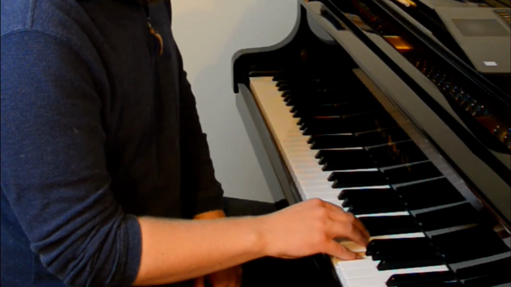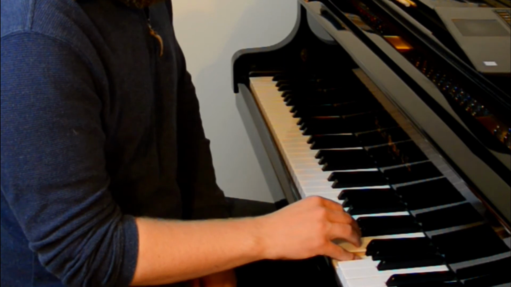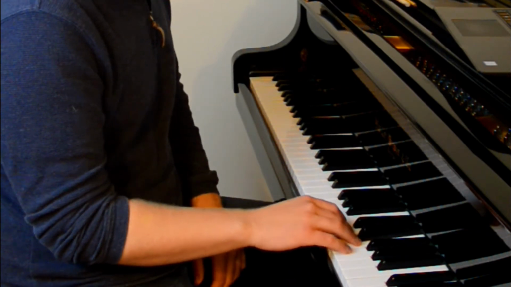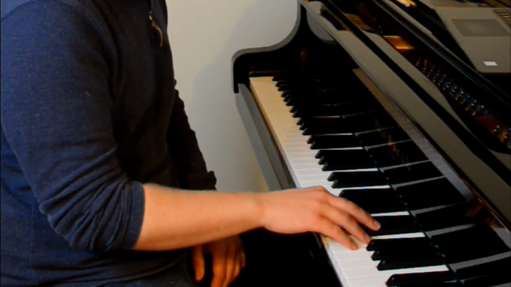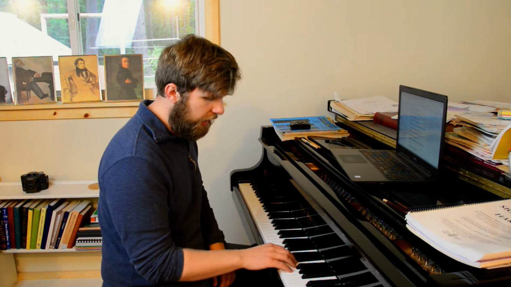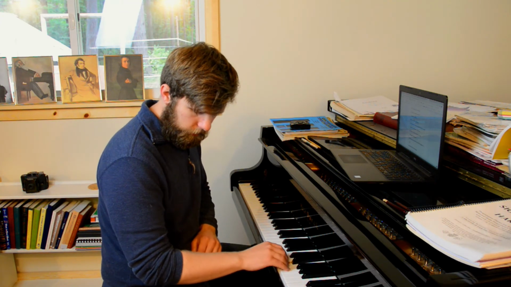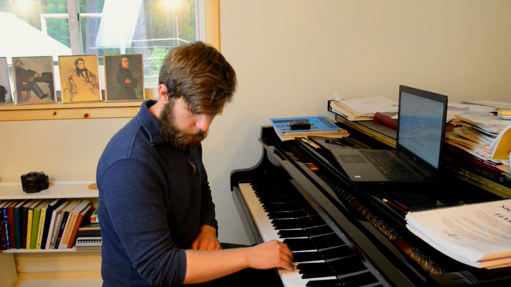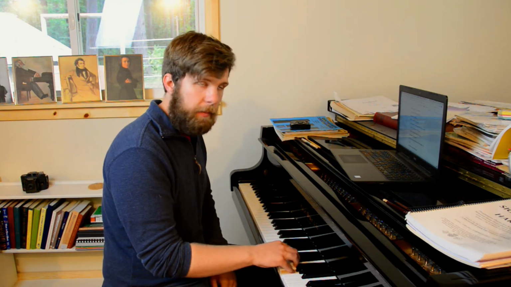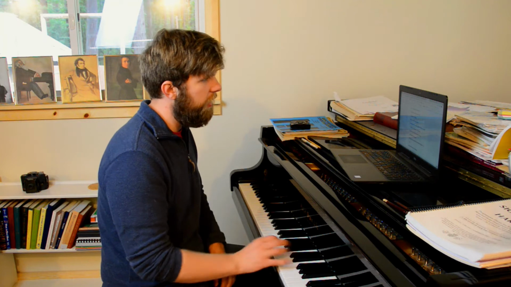So I'm here, and then if I'm going to play my fourth finger, I'm here, and then my third finger, I'm here, and then my second finger, I'm here, and my thumb, I'm here. So notice how we have some of that movement horizontally across.